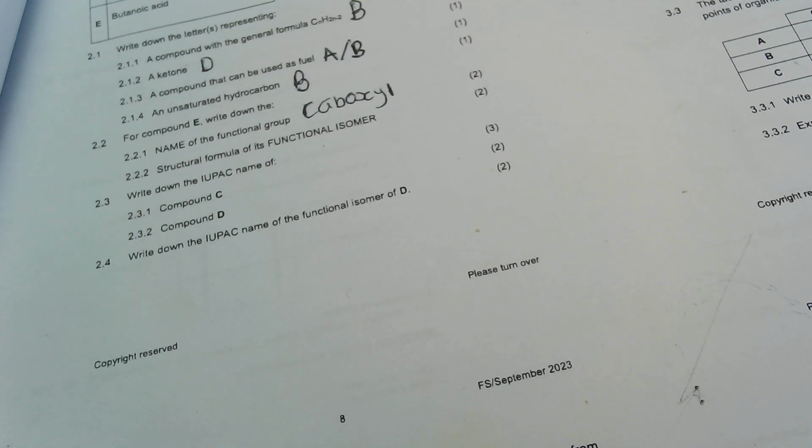All right, so let's go a little bit down. They say structural formula of this functional isomer. They need the structural formula of this functional isomer. Hope you guys know what a functional isomer is. A functional isomer is another compound that has the same molecular formula but different functional groups.